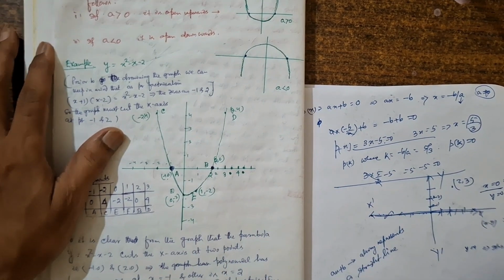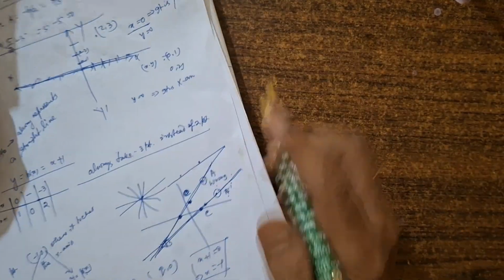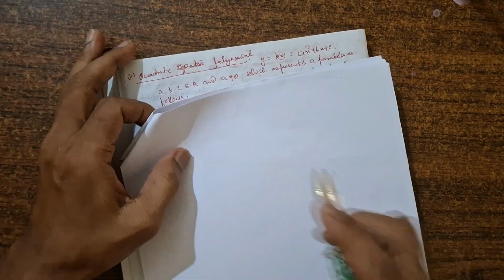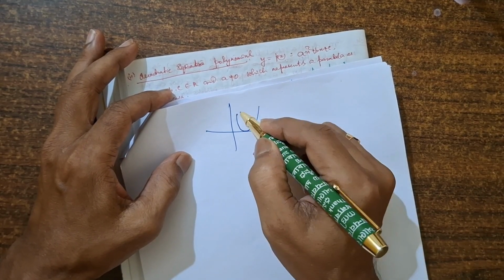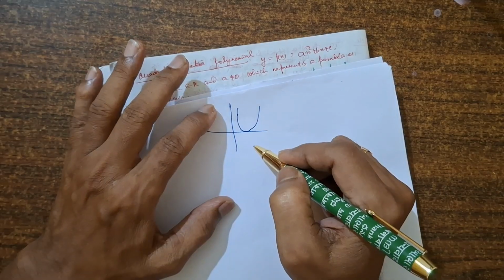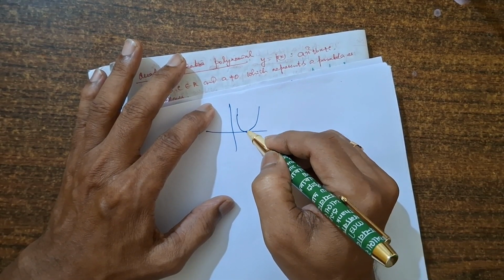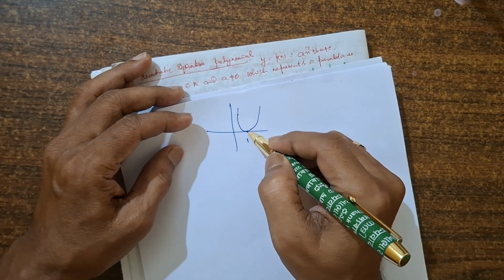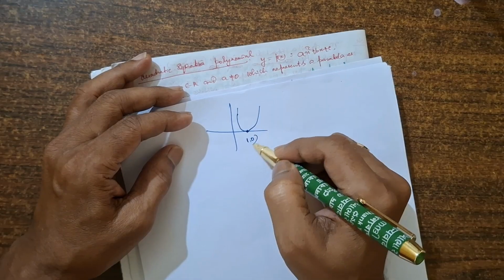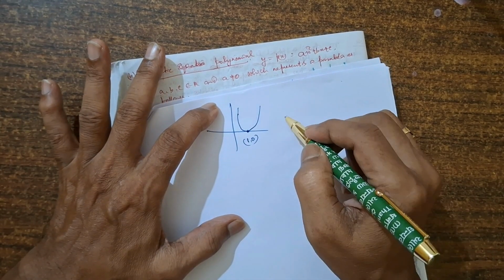Sometimes the graph will not cut the x-axis, it will just touch the axis at this point. It has no 2 distinct points, but it will be a repeated one. Suppose it is 1, 0. It is a repeated one. How, where is it possible?